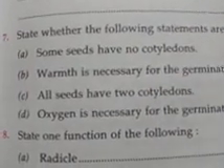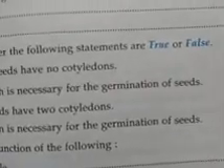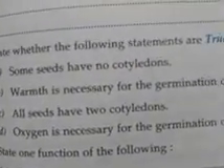State whether the following statements are true or false. Some seeds have no cotyledon. False. Warmth is necessary for the germination of seeds. True. All seeds have two cotyledons. False.